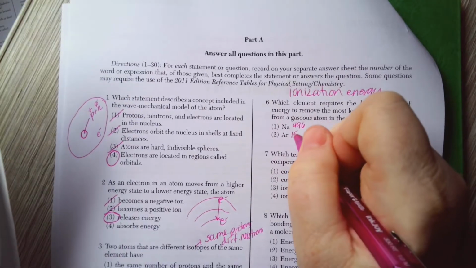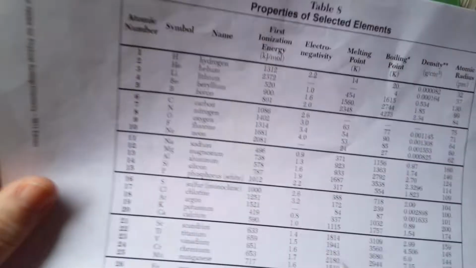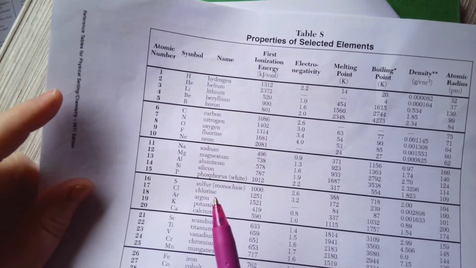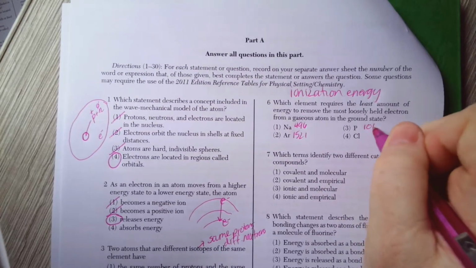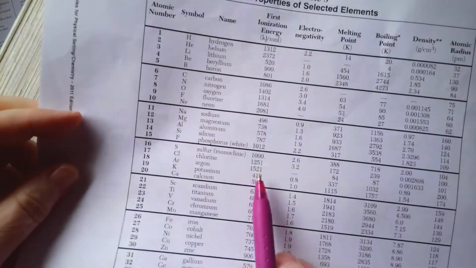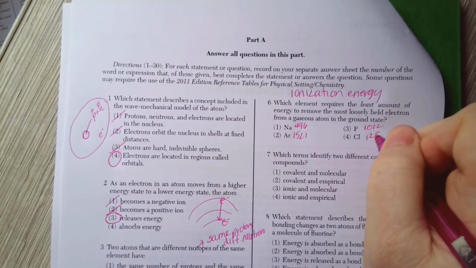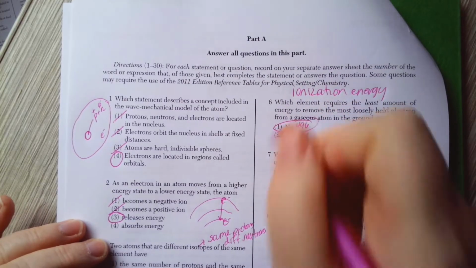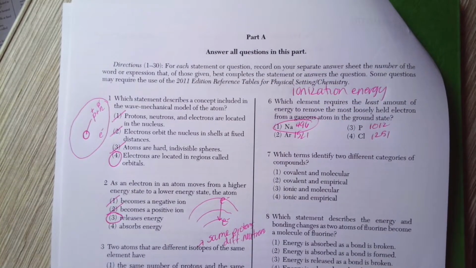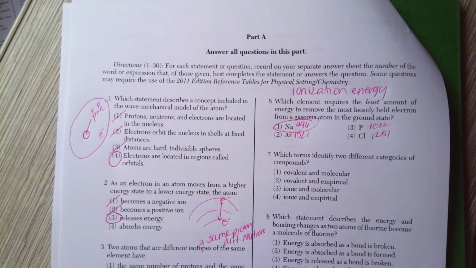1521. Phosphorus. So we need phosphorus. 1012. And we need chlorine. 1251. So which has the lowest Na, which makes sense, okay? Because metals lose electrons. So it should be easier for a metal to lose its electron, right?